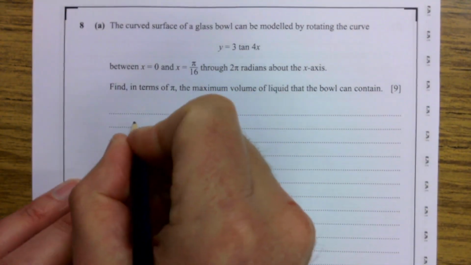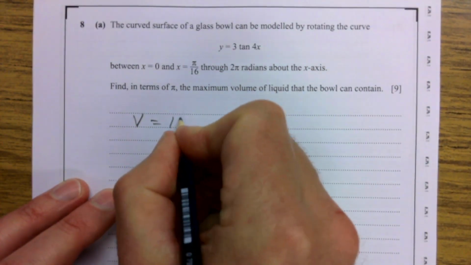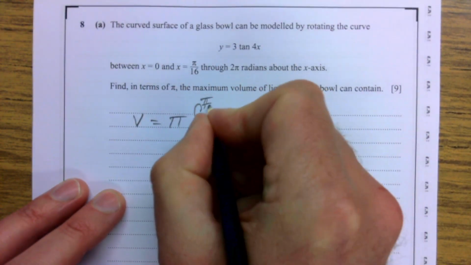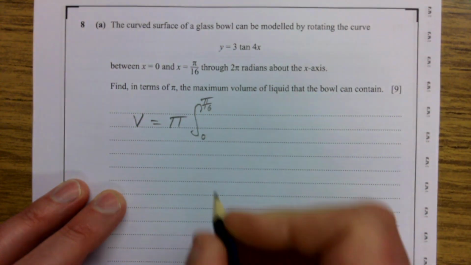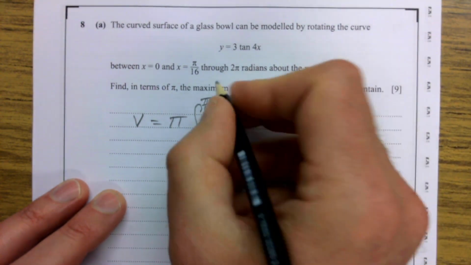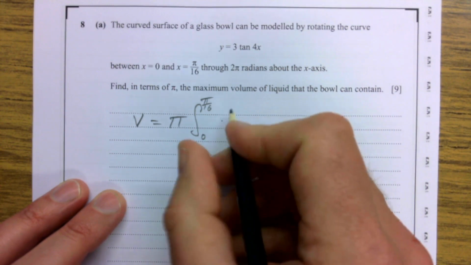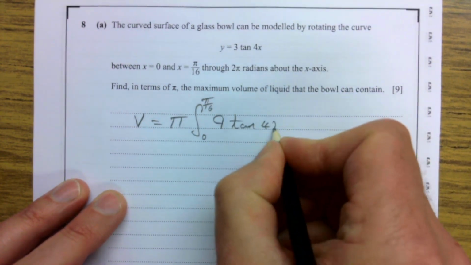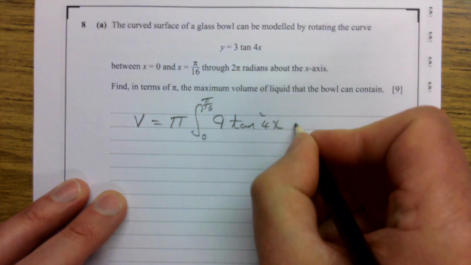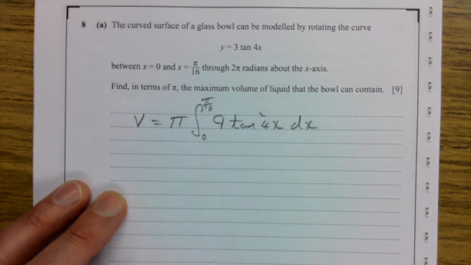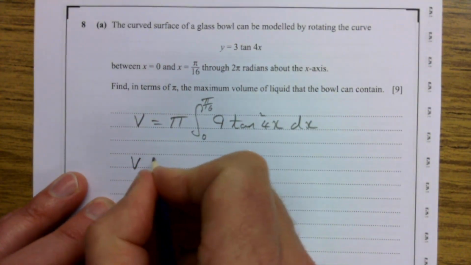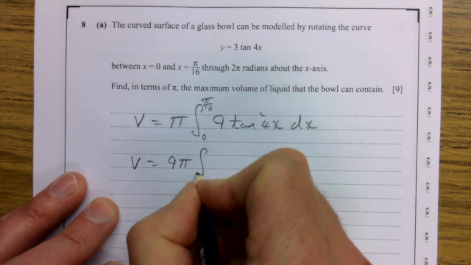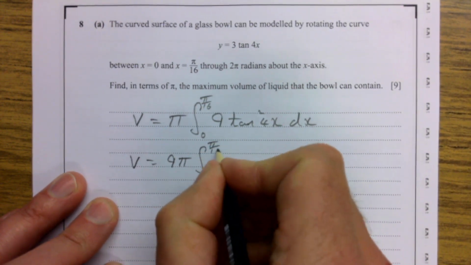So my volume formula is of course pi times the integral between pi over 16 and 0 of, we've got to square this, so it's going to be my y squared. Squaring this, that goes to 9 tan squared 4x dx. We can tidy this up very slightly, so we can pull the 9 out the front. It just saves us a wee bit of hassle. You do not have to, but it just makes life a wee bit easier.